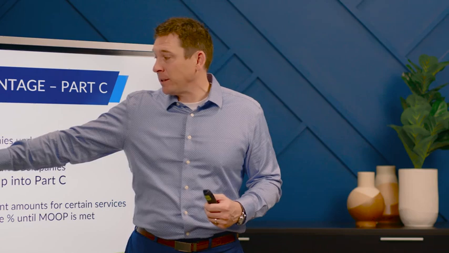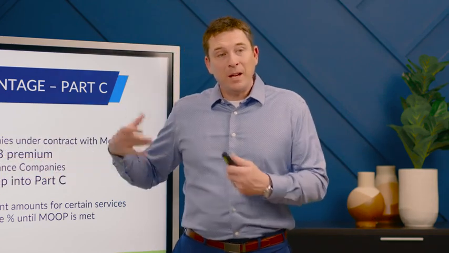So it's important to understand with Advantage plans that you still continue to pay your Part B premium. In 2025, this premium is $185.